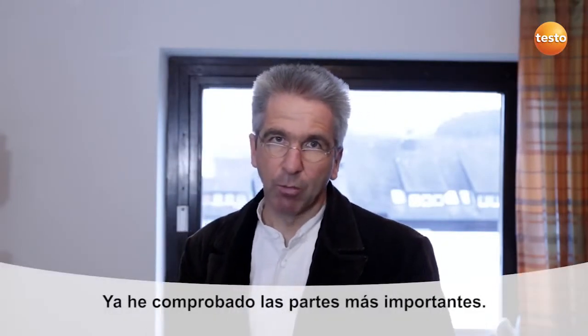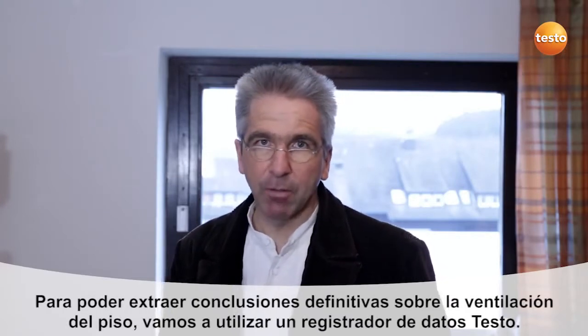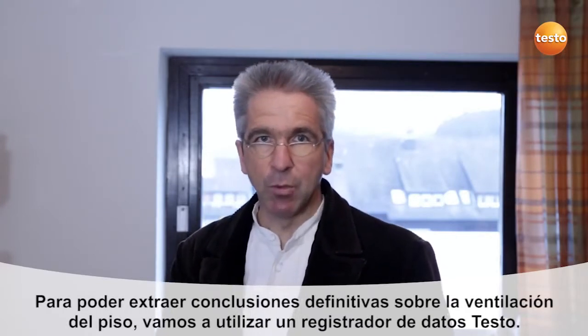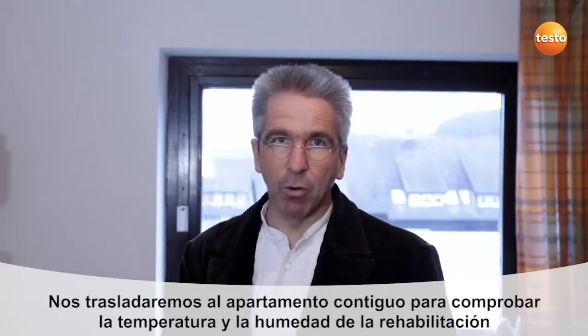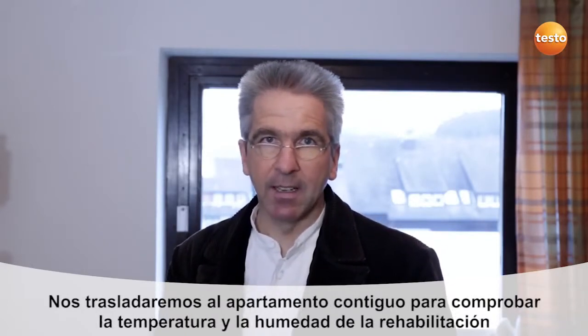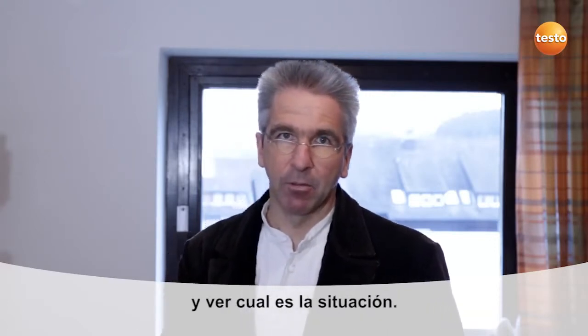I've now checked all the main components. To be able to make a meaningful statement on ventilation behavior, we would need to use a Testo data logger. We're now going to go over to the neighboring apartment and check the temperature and moisture of the renovated parts and see what it looks like over there.